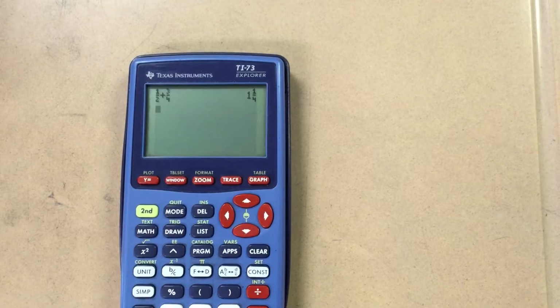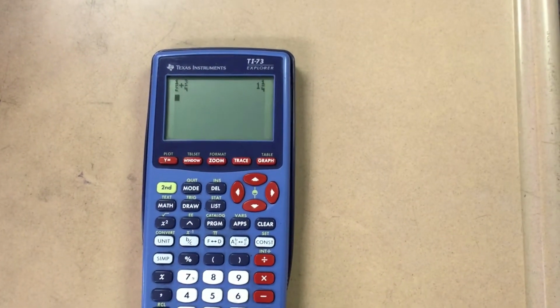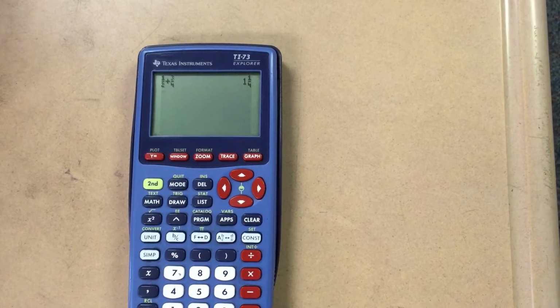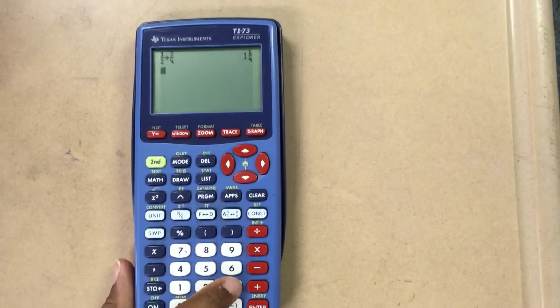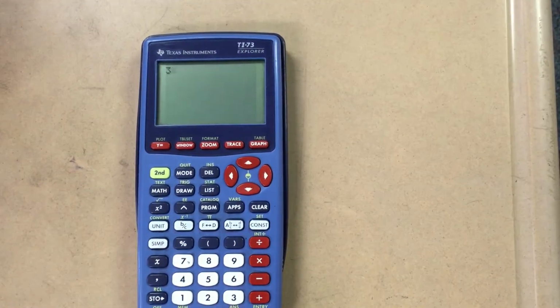So let's do an example together. So let's put in a mixed number because those are a little bit more complicated. So we're going to multiply 3.5 times 2 1/4. So let's put in our first mixed number. So let's clear that screen. Let's put in a 3.5.